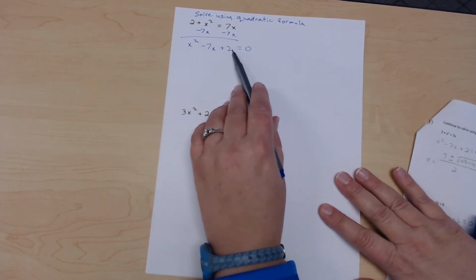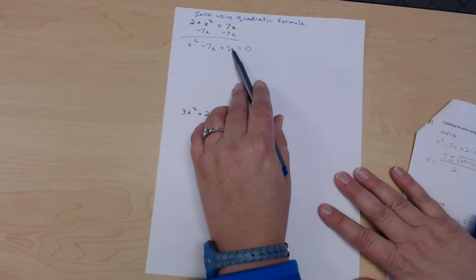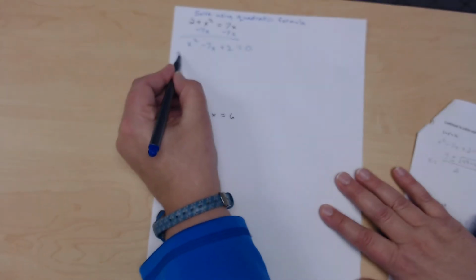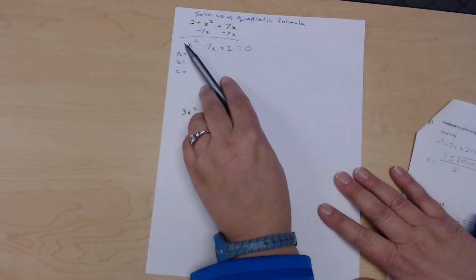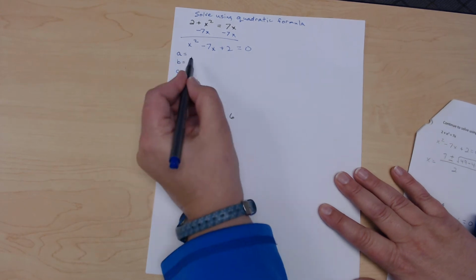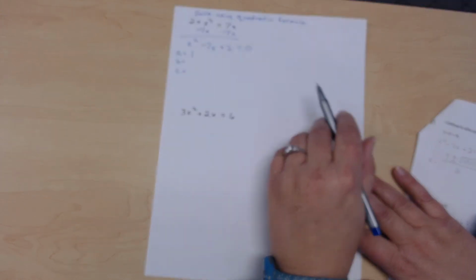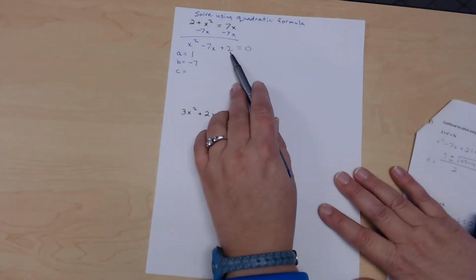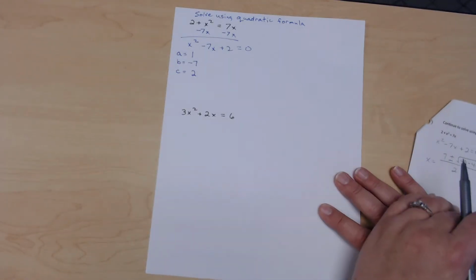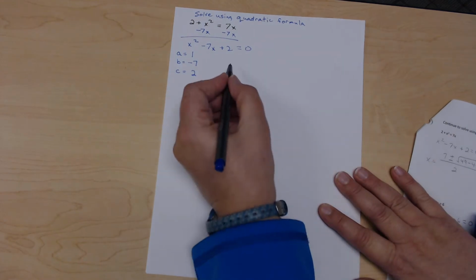I could try to factor this, but I'm going to tell you it doesn't factor. So we're going to do the quadratic formula. Tell me what is A, tell me what is B, tell me what is C. A is the number in front of the x squared. If there is no number, it is a 1. B, you must take the sign with. So B is negative 7. And then C is 2. Okay, and then we plug it into the formula.